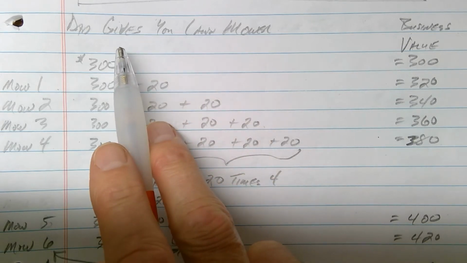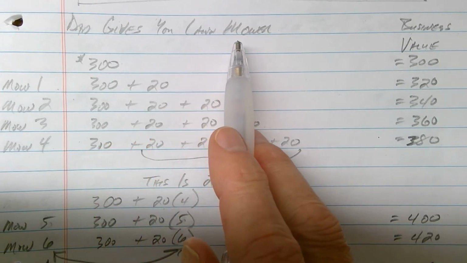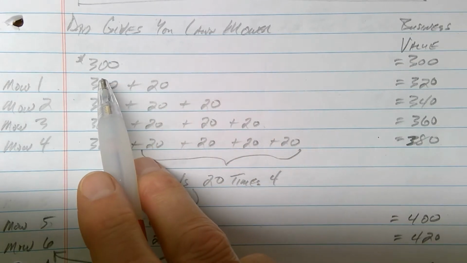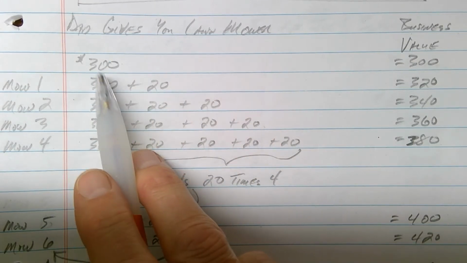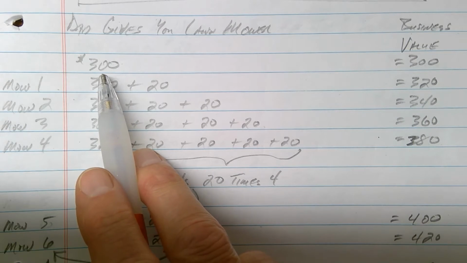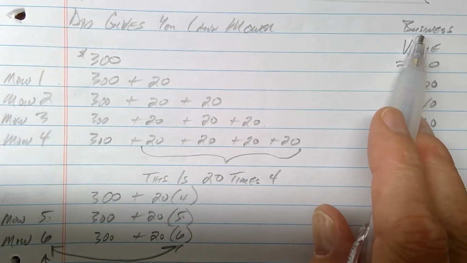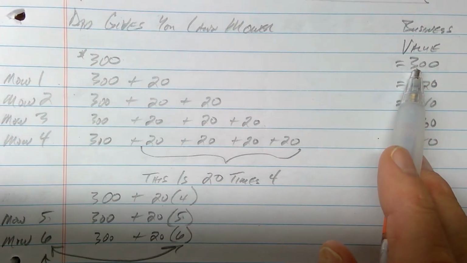So maybe Dad tells you to get your butt off the couch and go out and mow the neighbor's lawns for some money this summer. And maybe he says, "Hey, I'll give you the lawnmower." So he goes to Lowe's and he buys you a $300 push mower. Let's just think about the value of your business, as we go along, as we mow lawns.